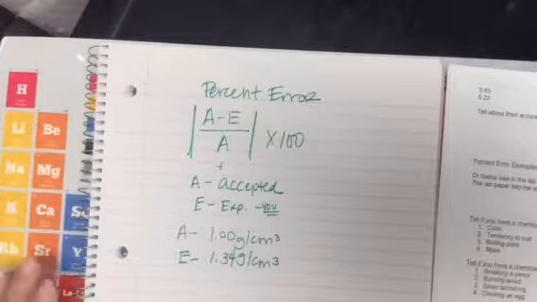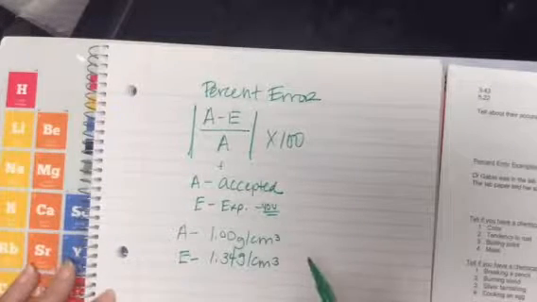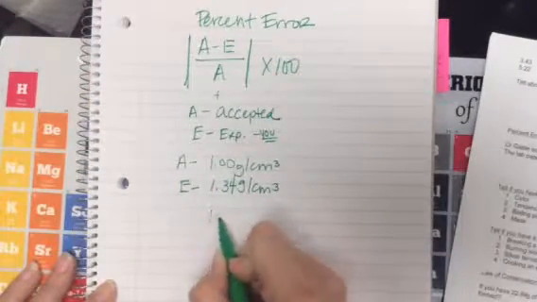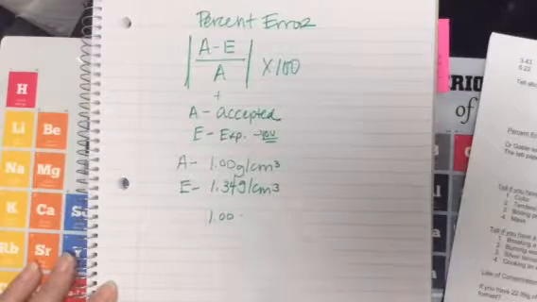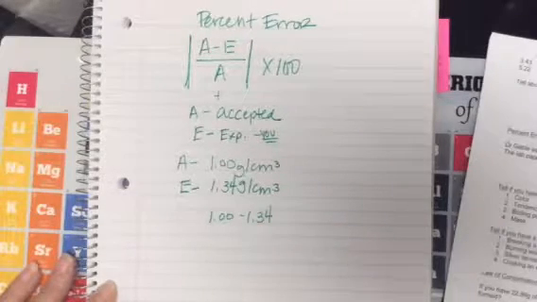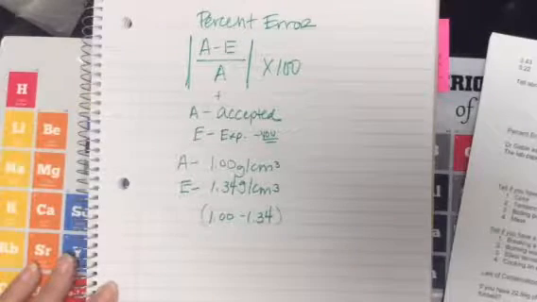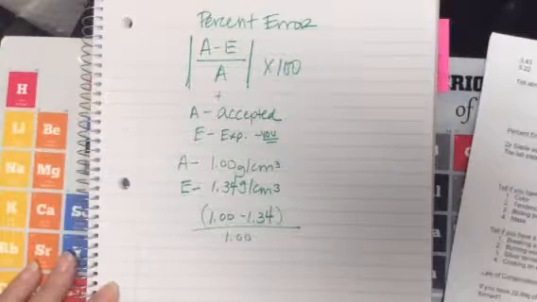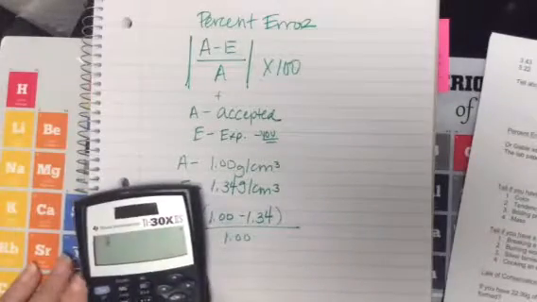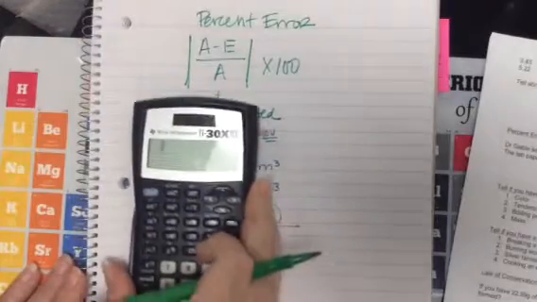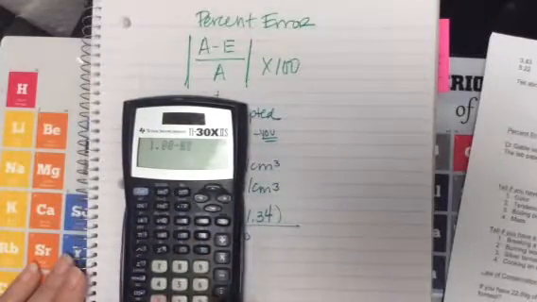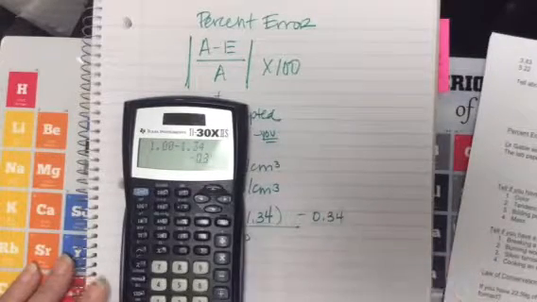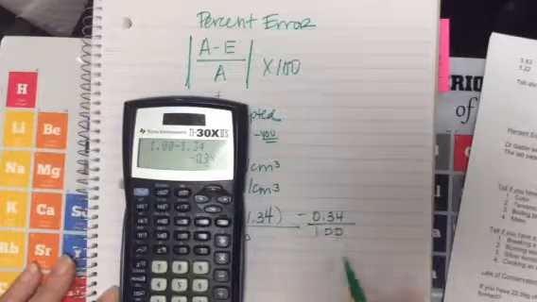So looking at those two values, we're going to set them up, and as we set them up, we have the equation that we're going to plug them in. So my accepted value, 1.00, minus my experimental value, 1.34. You're going to get an answer there. You're going to put that over your accepted value, which is 1 gram per centimeter cubed. So when I do this, I'm going to take my calculator, 1 minus 1.34, you get negative 0.34 on top, divided by 1.